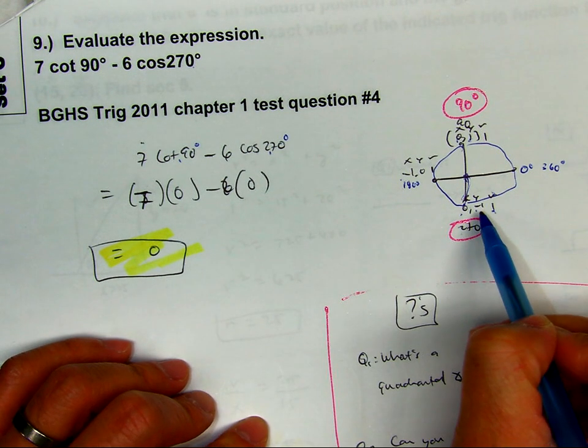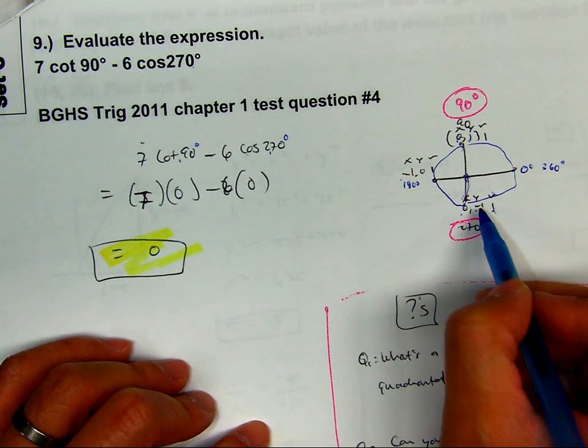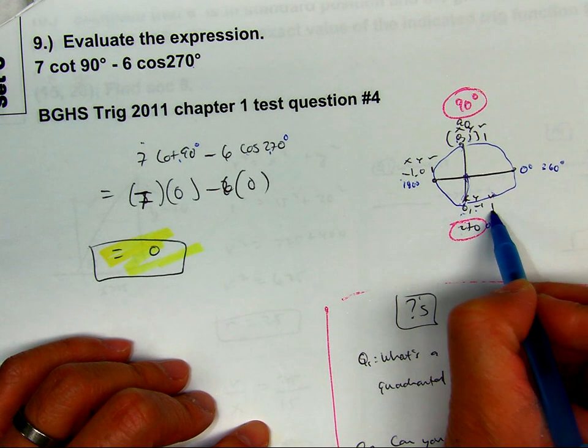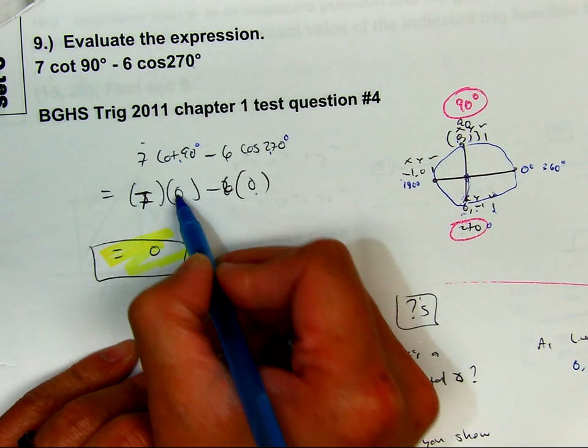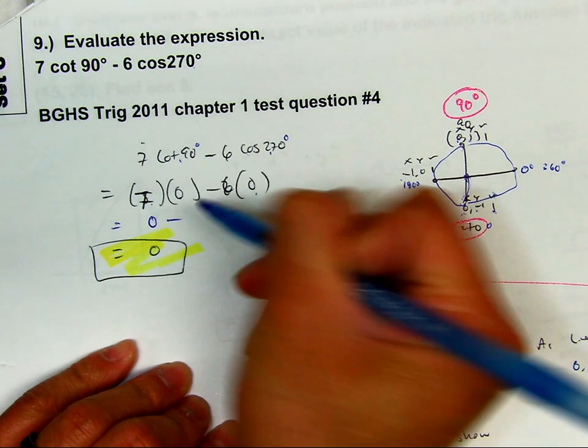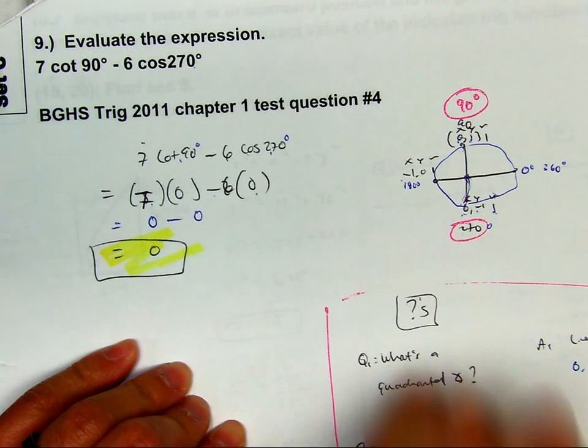And then I need cosine, which is x over r. So 0 divided by 1 is 0. So 7 times 0 is 0. And negative 6 times 0 is 0. 0 minus 0 is 0. This is the correct answer.